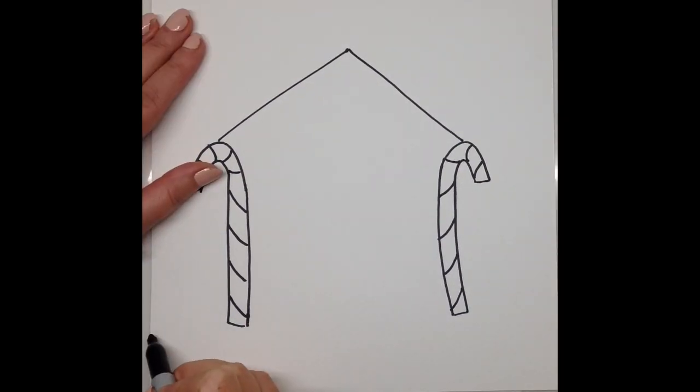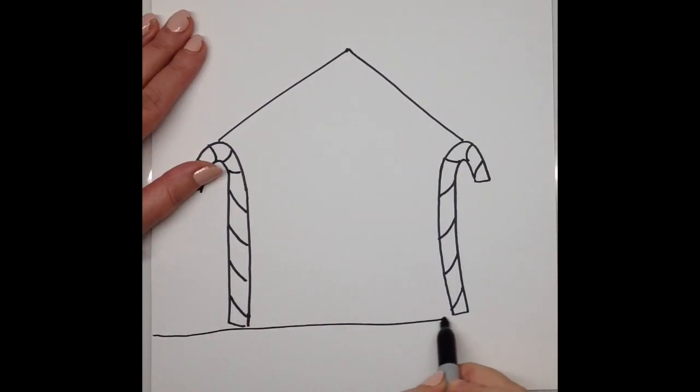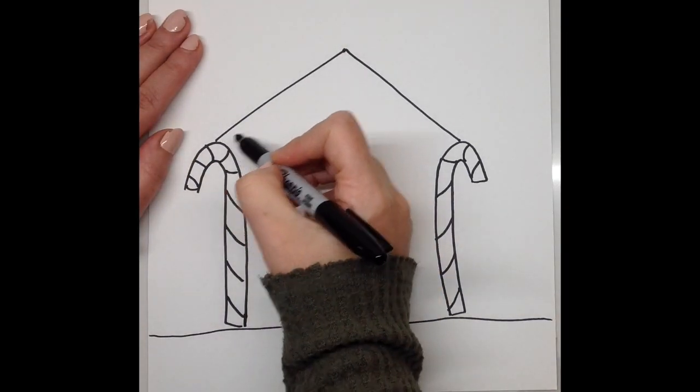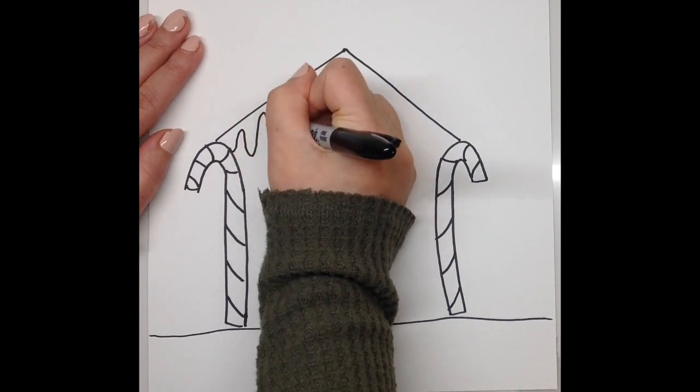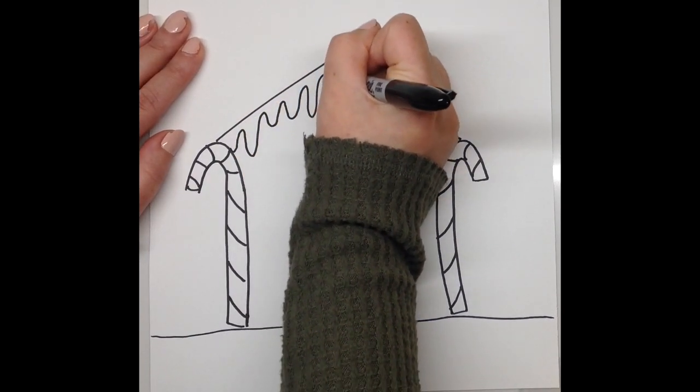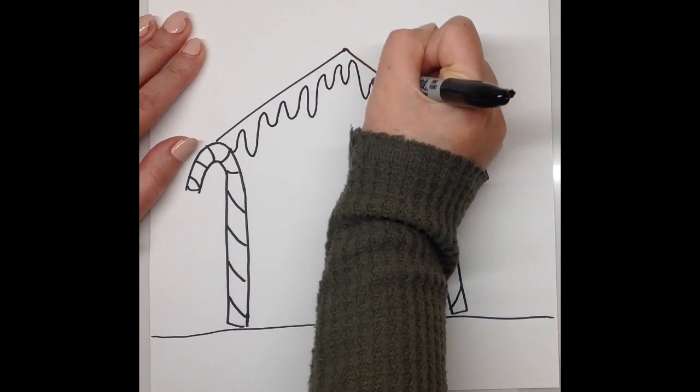Use a horizontal line, start at the edge of your paper, and go right underneath your gingerbread house and across to the other edge of your paper. Up along the roof line, we are going to add an icing or snow. You want to use a wiggly line to create the look of falling snow or icicles off of your roof.